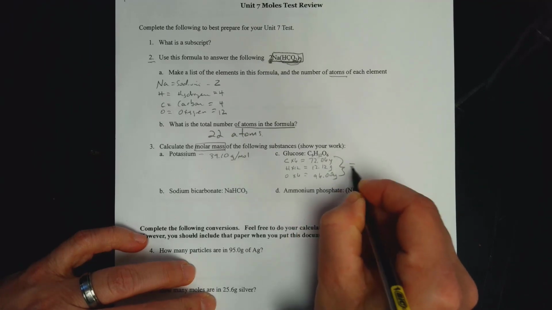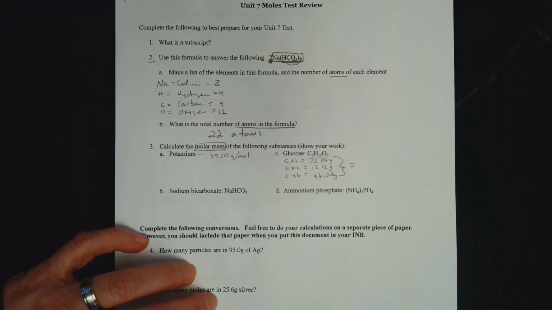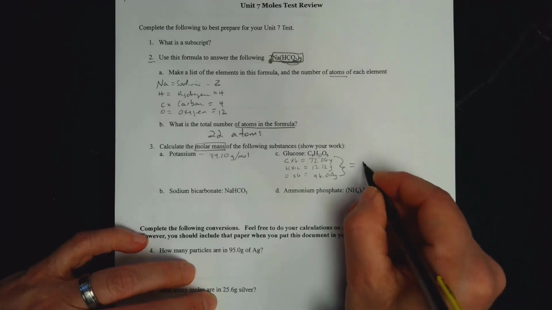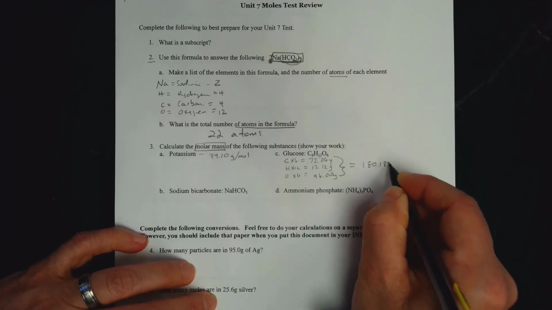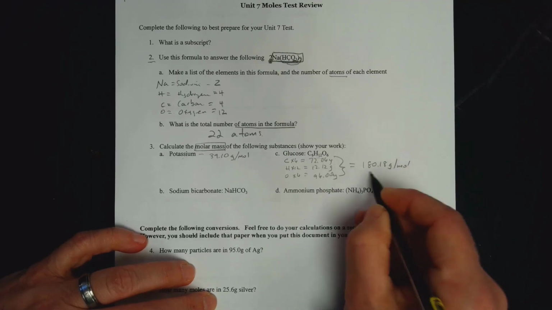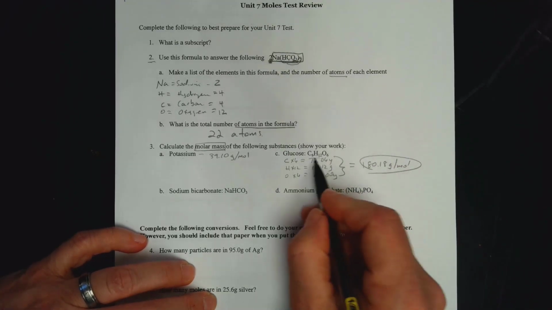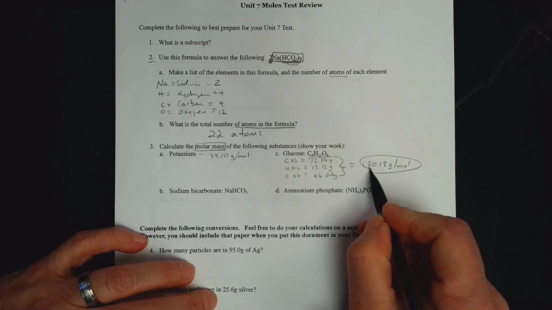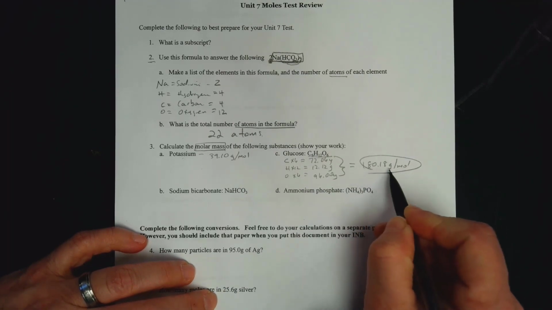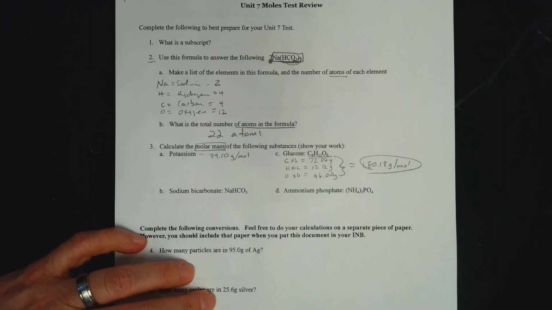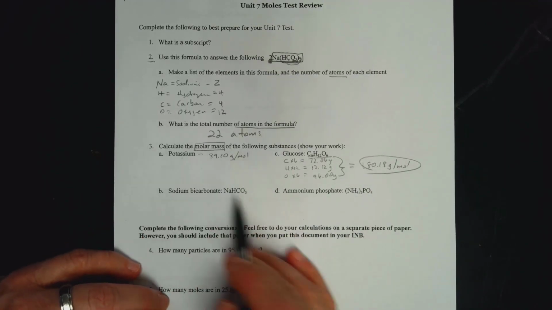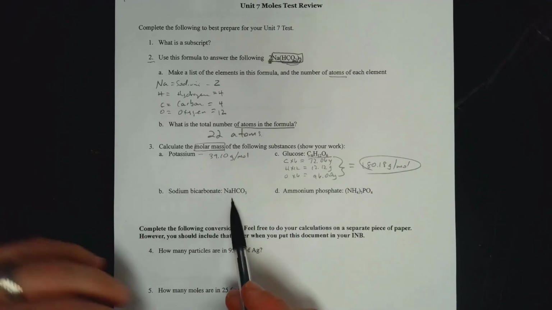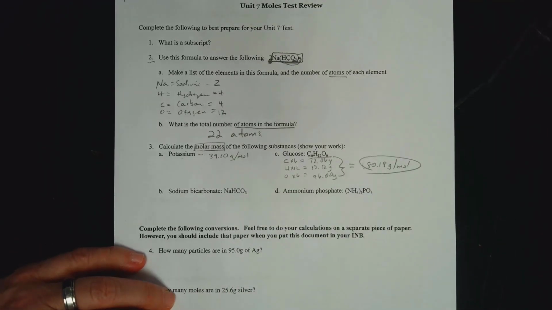And if I add all of those together, I end up with a total molar mass. So if I have 1 molecule of glucose, it means I have 180.18 grams per mole. That's the molar mass. So if I have 1 mole of sugar, it means it would weigh 180.18 grams. It's a lot of sugar. Okay, I'm not going to do the rest of these because the rest of these basically work the same way. You have to use the periodic table.